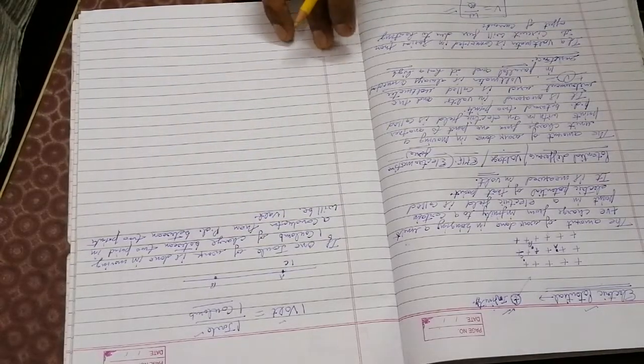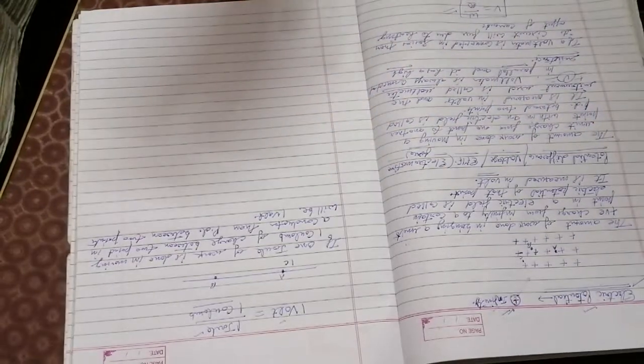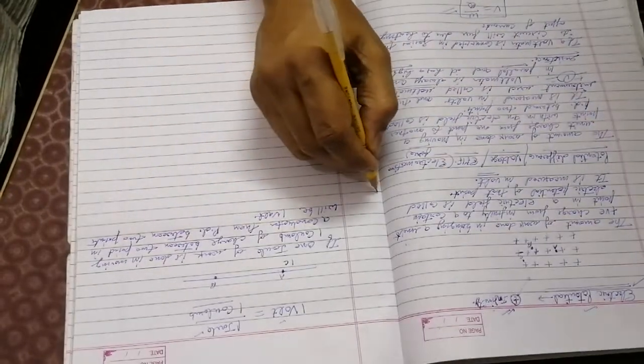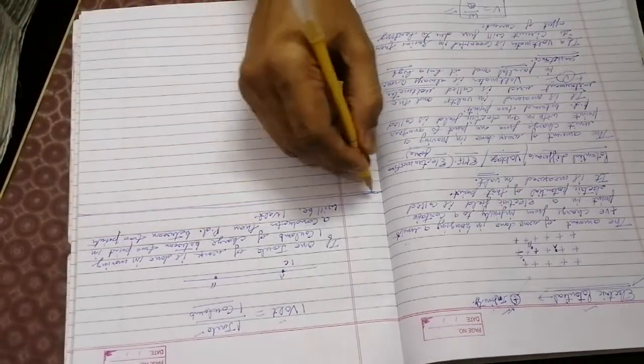Is it okay? So this is all about electric potential, then potential difference. Correct? Now after this potential difference, there are certain questions coming.